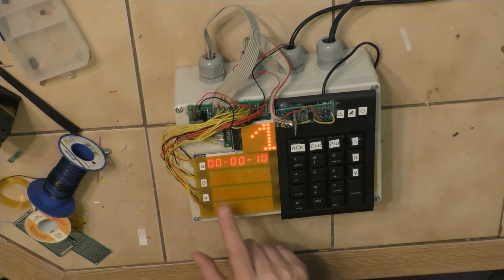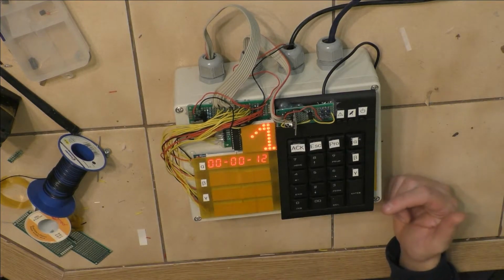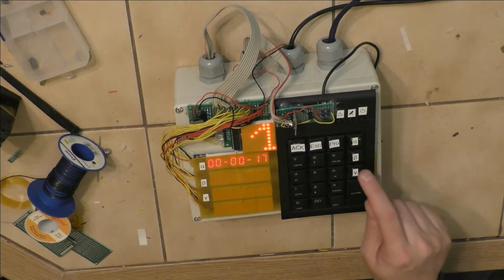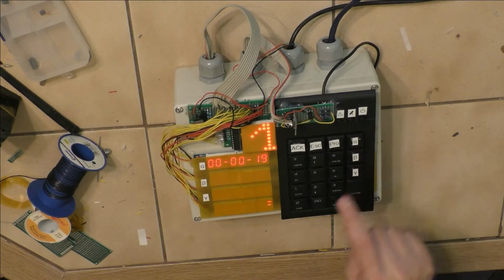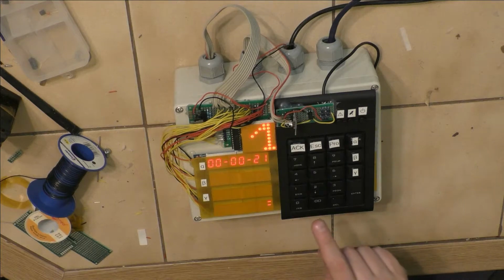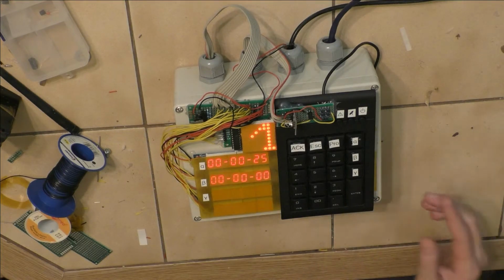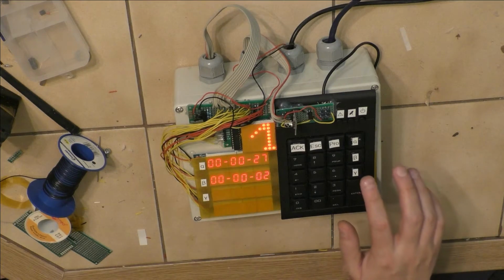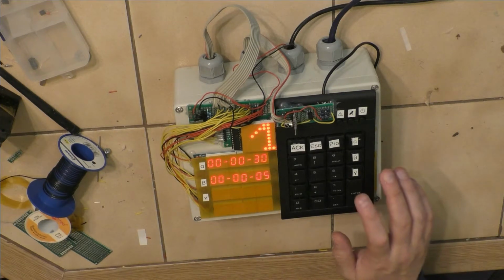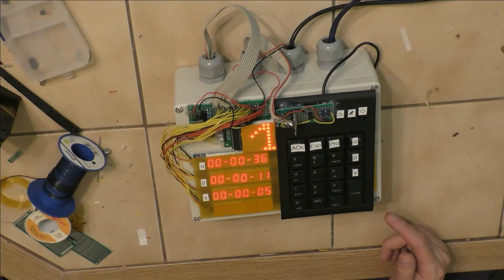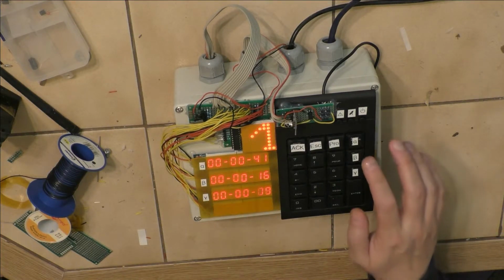At 24 hours it goes back to 0, and as with the countdown program, I can run multiples. I can run 3 different stopwatches or elapsed time counters.